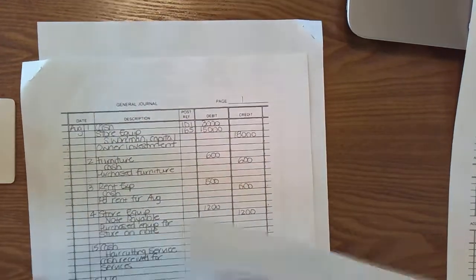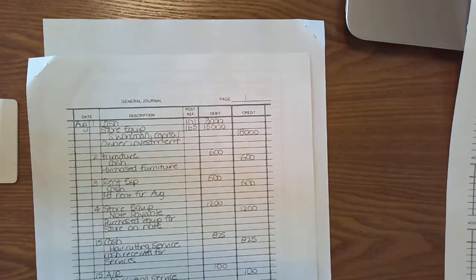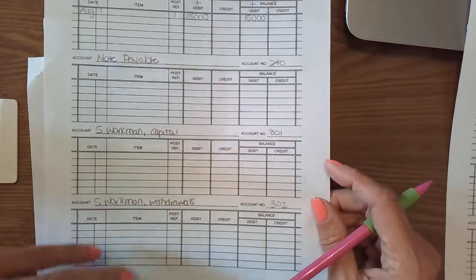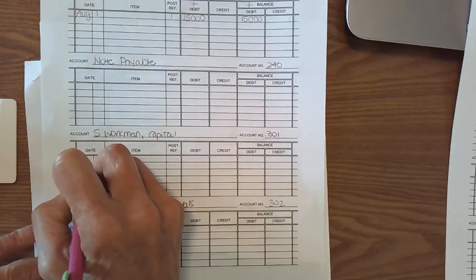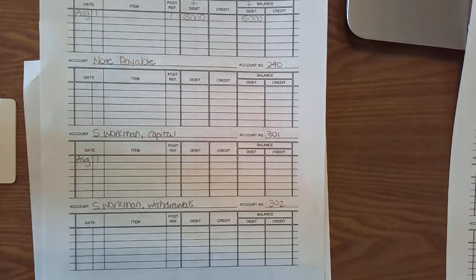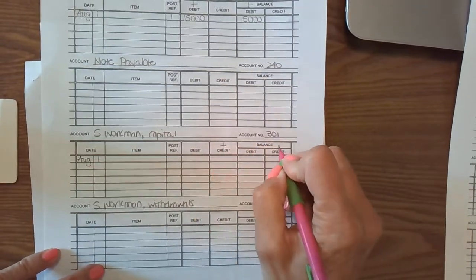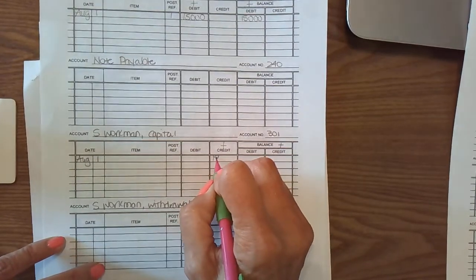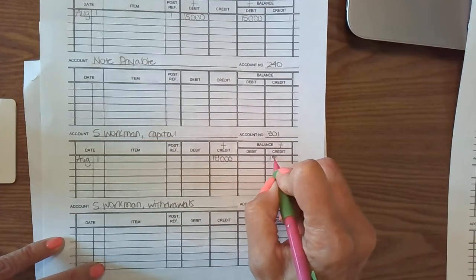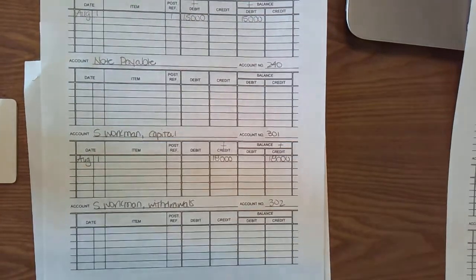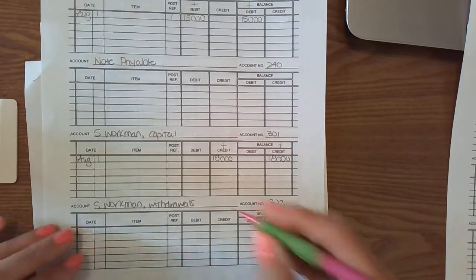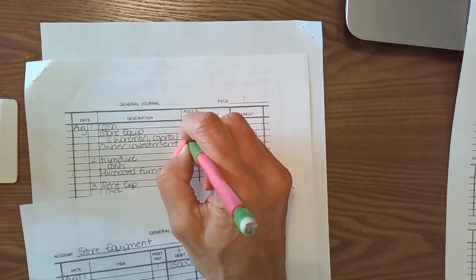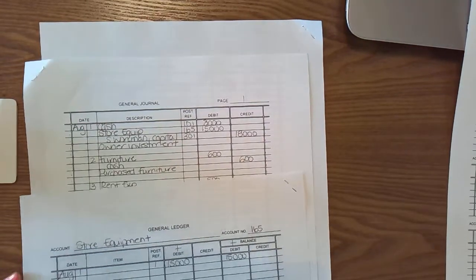Okay, capital is next, and that's a credit for $18,000. Same page as equipment, just down a little bit further. Put AUG 1 for August 1st. Capital, remember, we can only add on credit, keep our balance on the credit side. We're going to put in an $18,000 credit and bring that over to our balance for $18,000. Post reference is 1, and then we're going to put account number 301 next to capital on our journal.